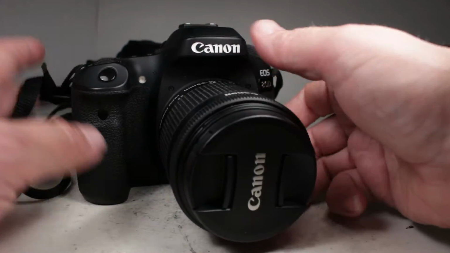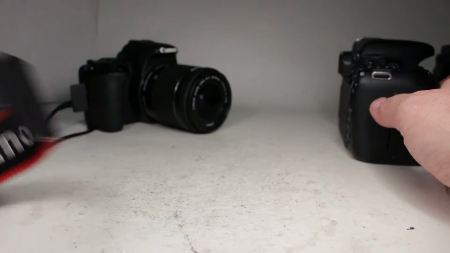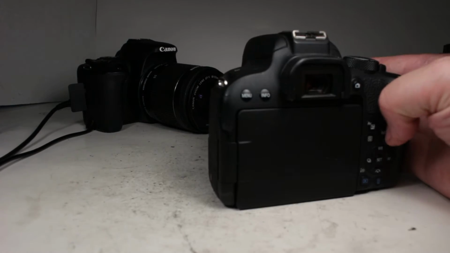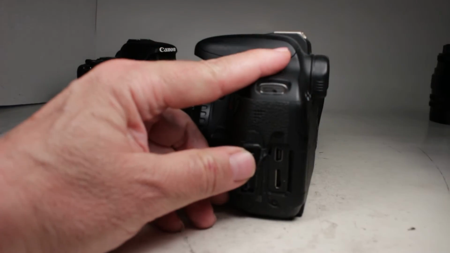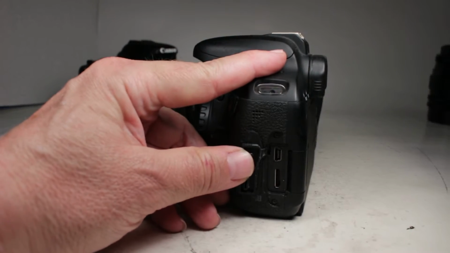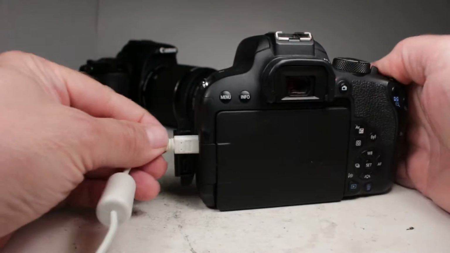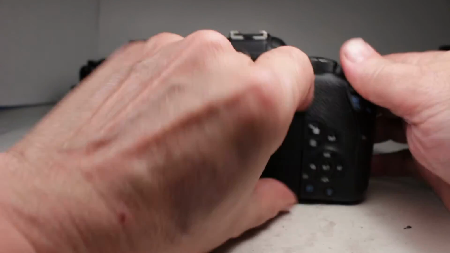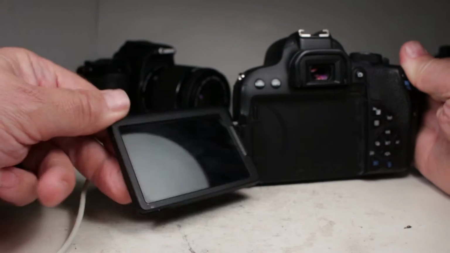Another thing that is disappointing about these other three cameras, and I'll just show that right here, is where the USB cord plugs in. On this one, it's right there. And when that's plugged in, it interferes with how I set the screen.